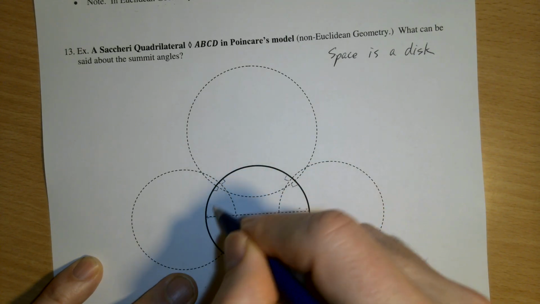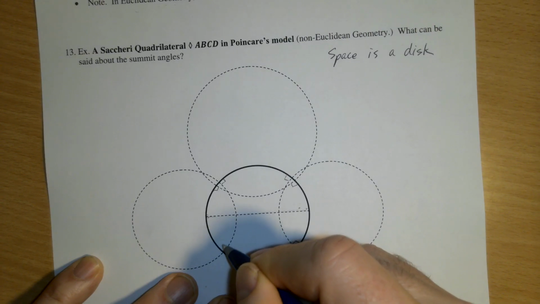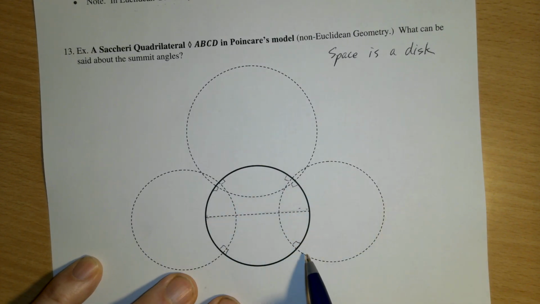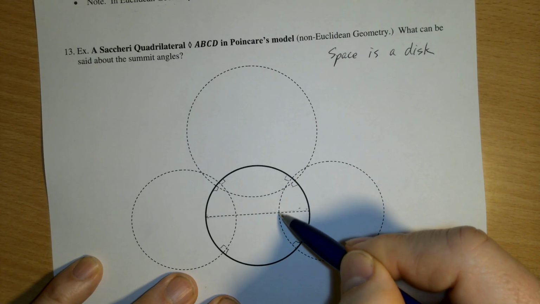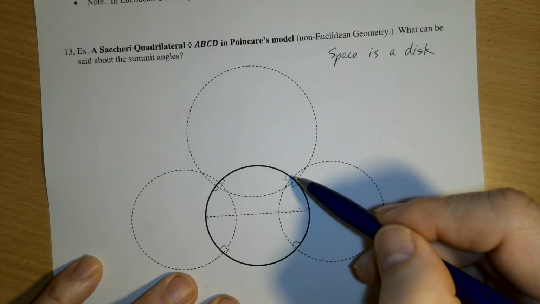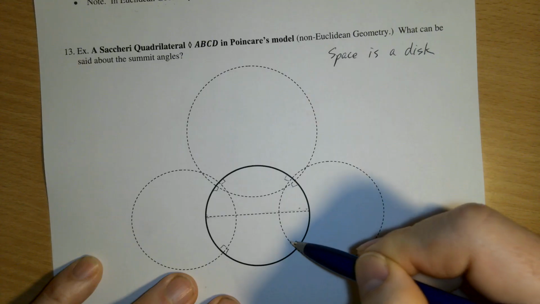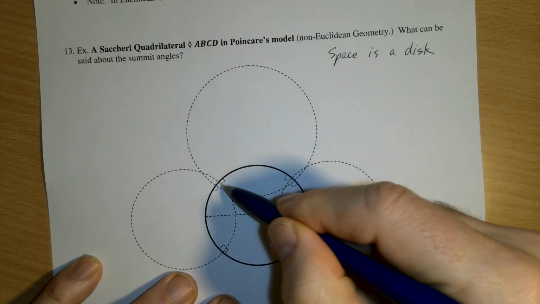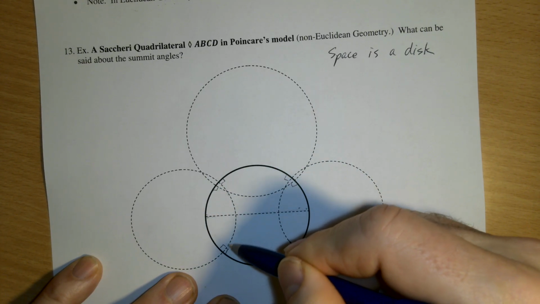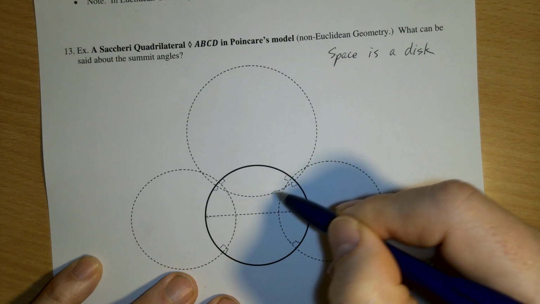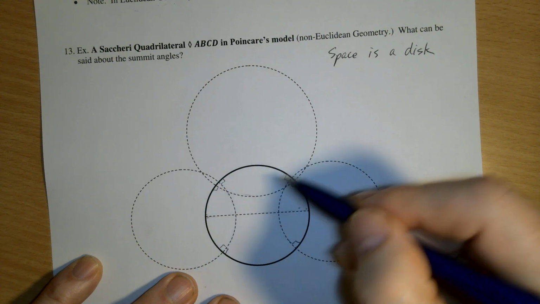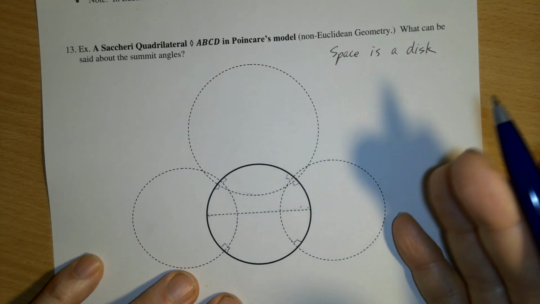All of these are right angles. When you do intersect that, these turn out to be lines. Inside the disk, this whole thing right here is considered a line. This whole thing here is considered a line. This is also a line. Maybe I should have called them line segments.